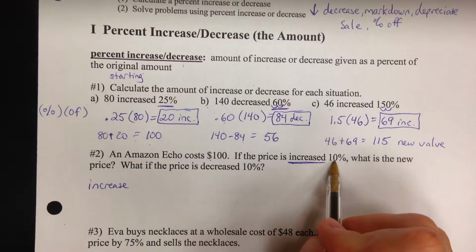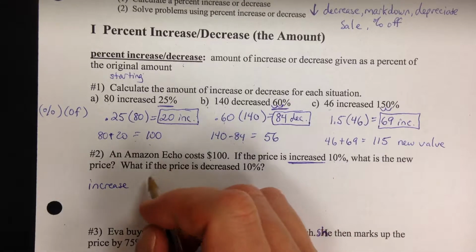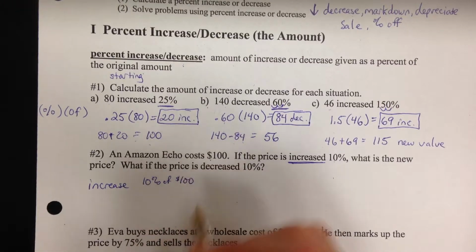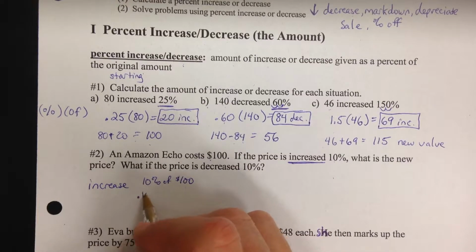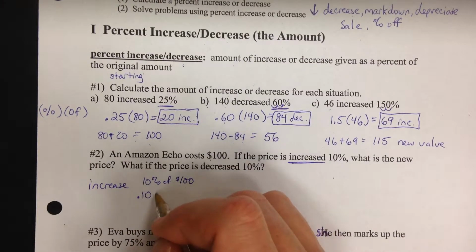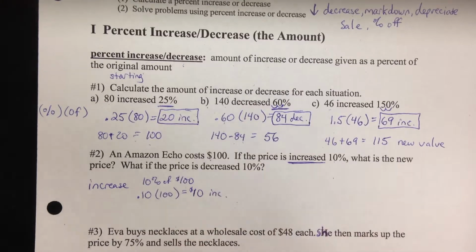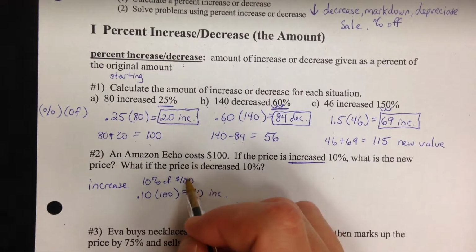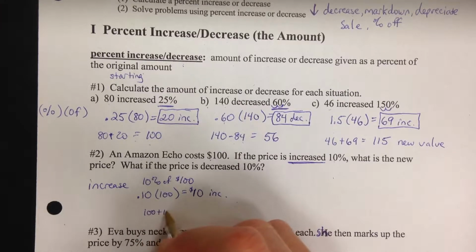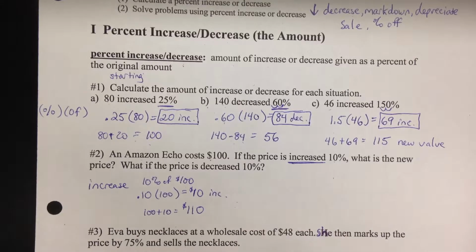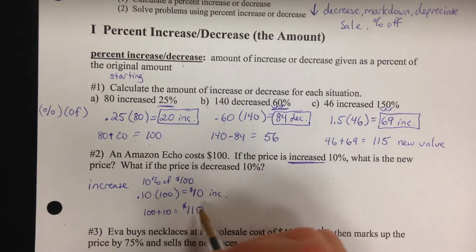So if it's increased 10%, we need to take 10% of $100. Now we'll do that by going 0.10 as a decimal times 100, which is actually 10. So the increase would be $10. So the new value, if you were looking for it, would be 100 plus 10. And so the price would go up to $110. So we wouldn't want that. We don't want the price going up.